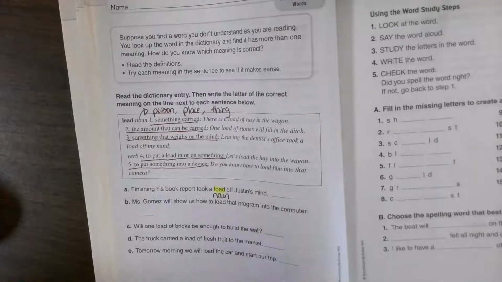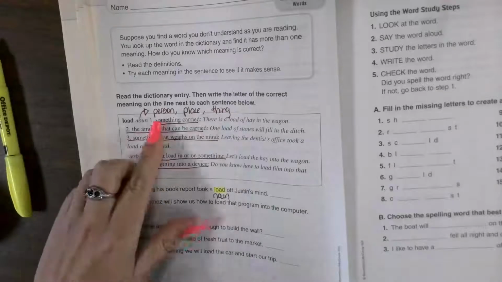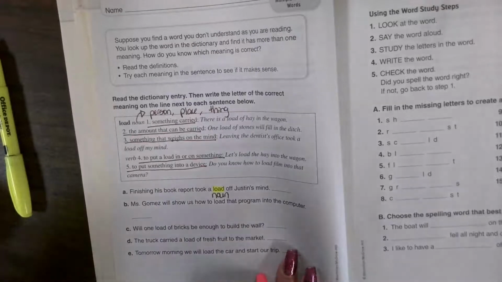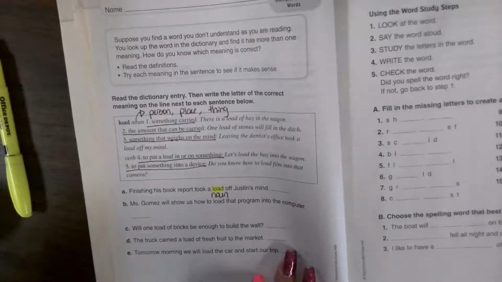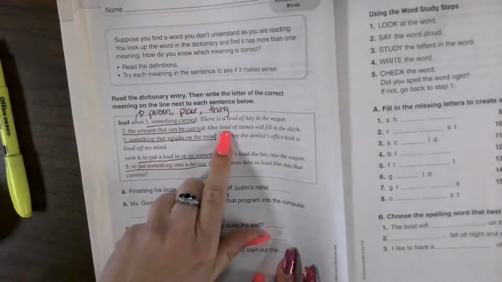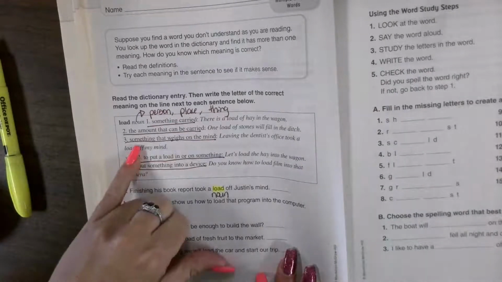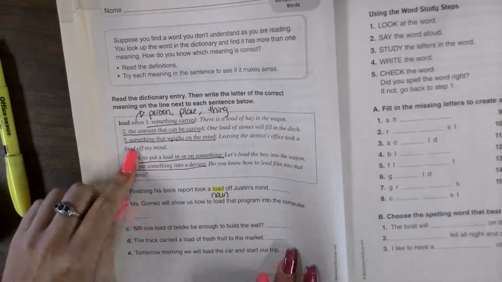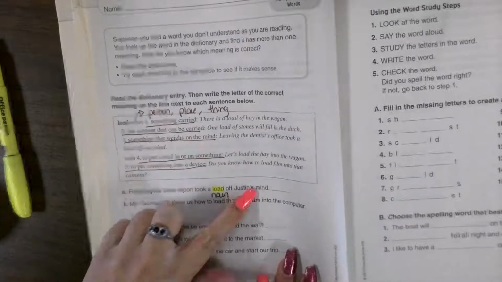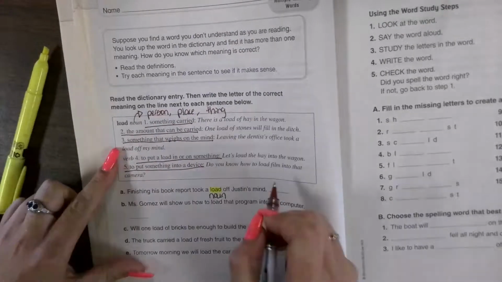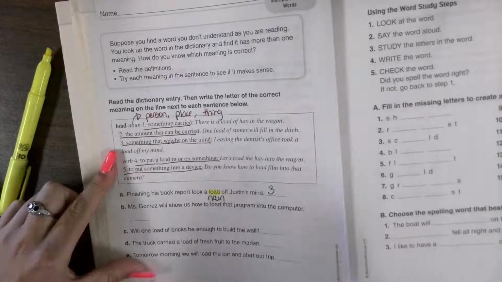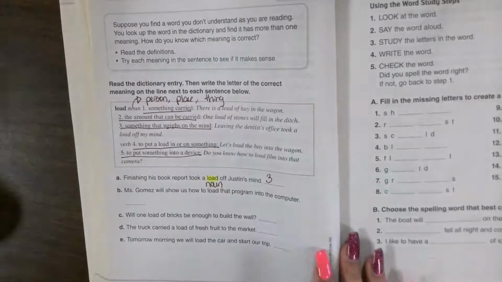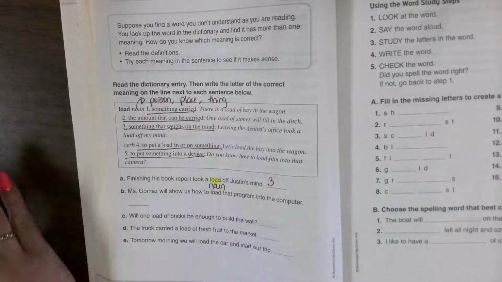Finishing his book report took a load off of Justin's mind. So it took something he carried off his mind. It took the amount that can be carried. It's definitely not that, right? 1 load, no. So something that weighs on the mind. Oh, I see some words here that relate to each other, so I'm definitely going to say that A should be definition 3. All right, so that's how you're going to do B, C, D, and E.